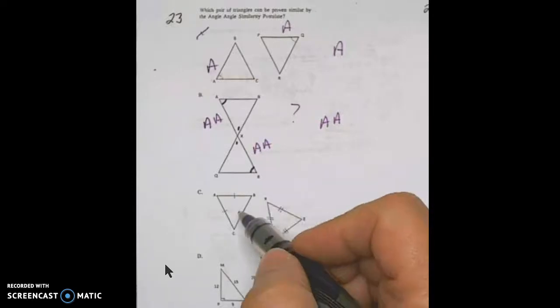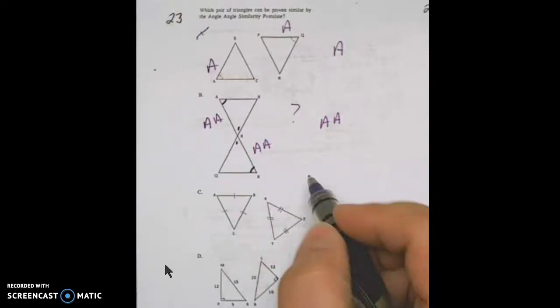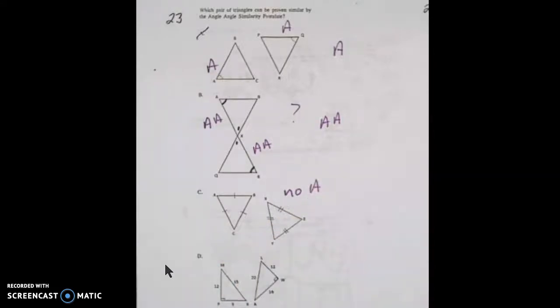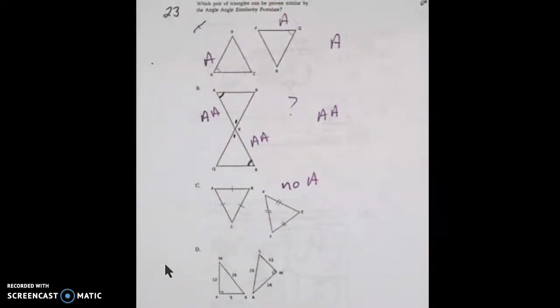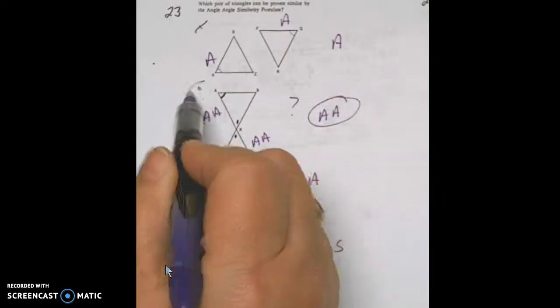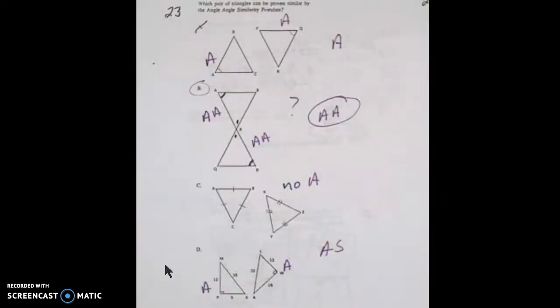If I look at answer choice C, I'm not given any angles at all, just sides. And if I'm looking at answer choice D, I'm given an angle in each triangle and some side information, angles and sides. The only one that gives me two angles is going to be answer choice B.